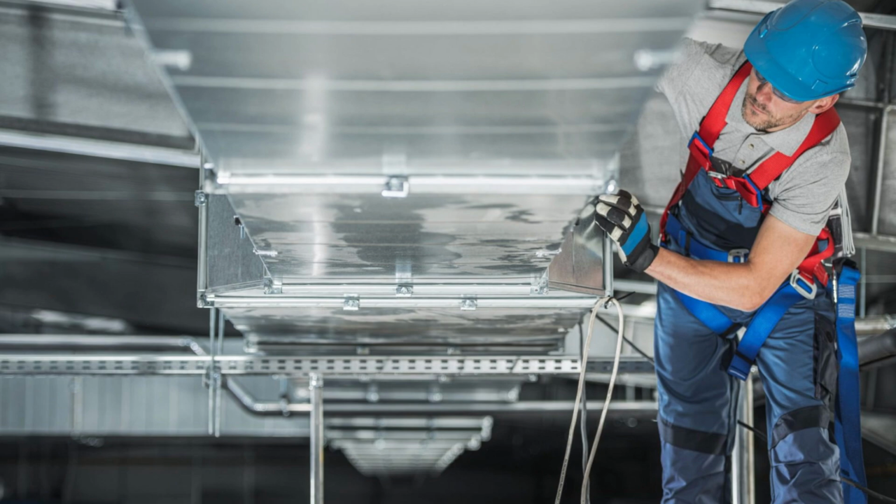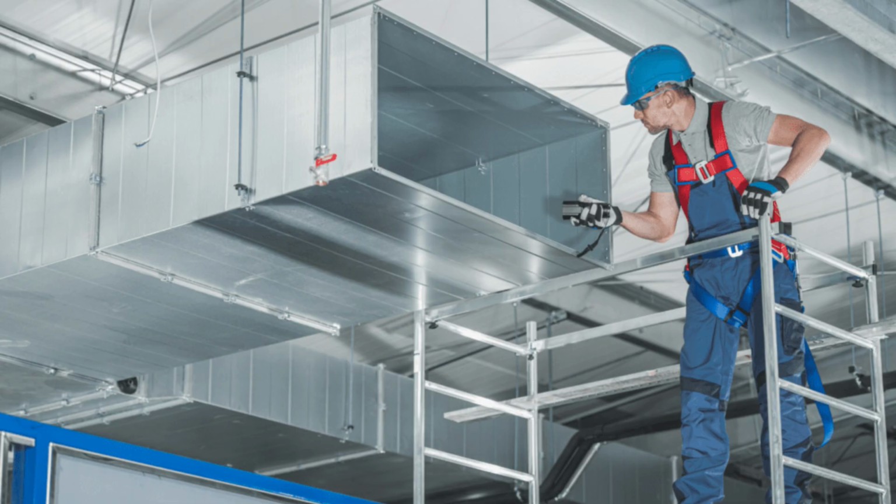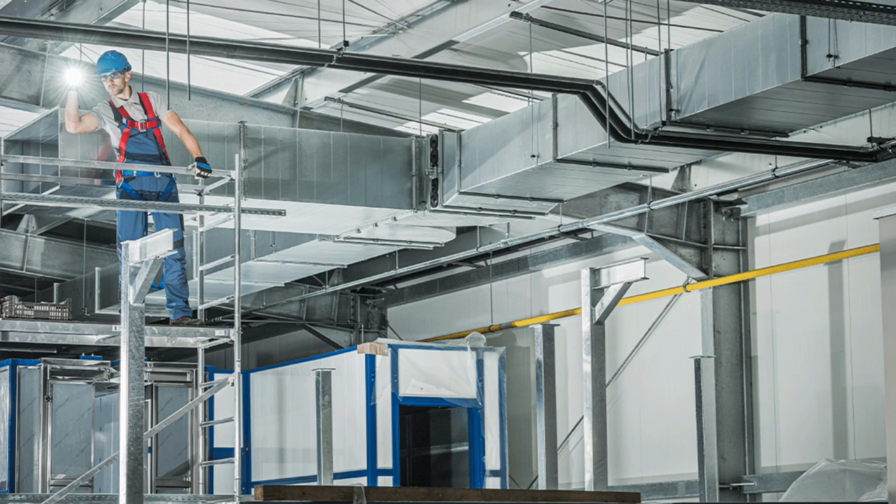HVAC ductwork design. 7 principles to improve efficiency. In the world of heating, ventilation, and air conditioning, ductwork design is a critical aspect that often goes unnoticed until problems arise. Yet, for HVAC professionals, commercial building managers, and homeowners alike, understanding the principles behind efficient ductwork design can make all the difference in energy savings and air quality. This blog aims to demystify the intricacies of ductwork design, providing actionable insights and practical tips to enhance system efficiency and performance. Understanding the importance of efficient ductwork.